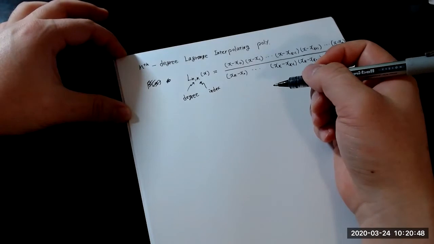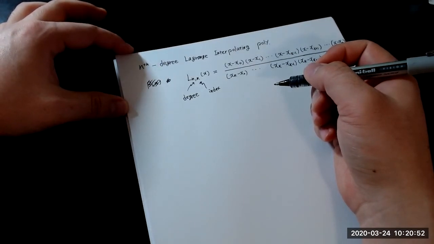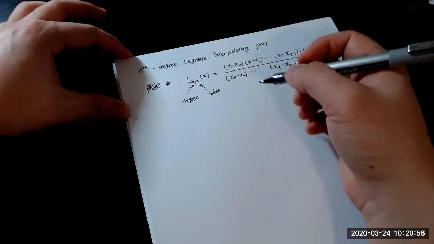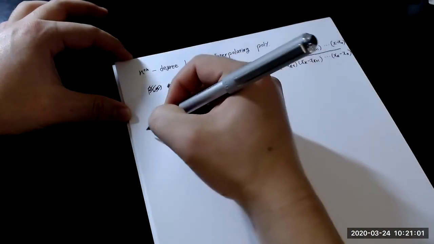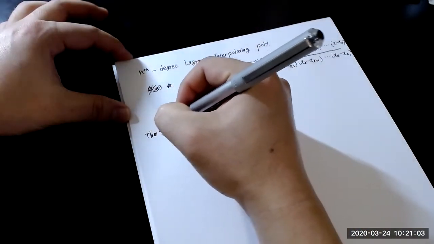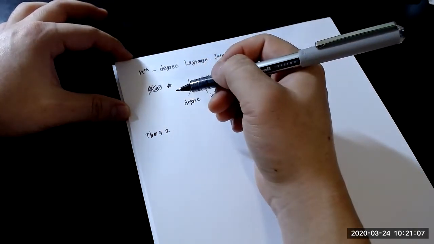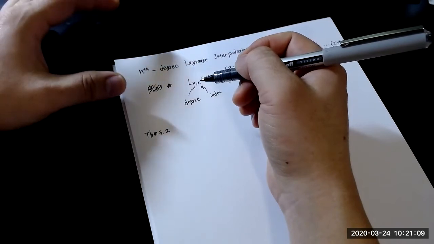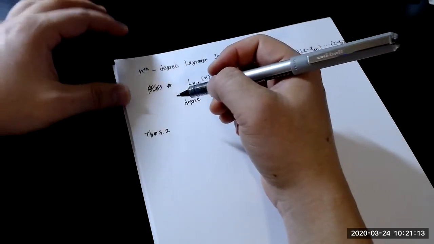Okay, so now Theorem 3.2 says, let's see, 3.2. I think in the new version of the textbook, the theorem number could be 3.3.